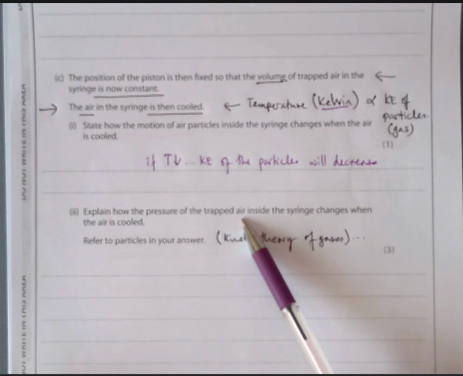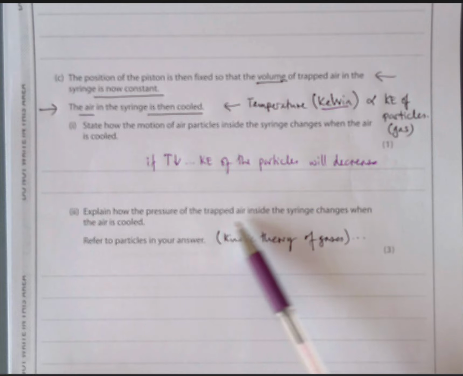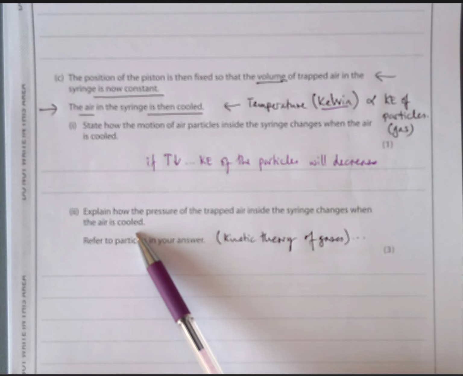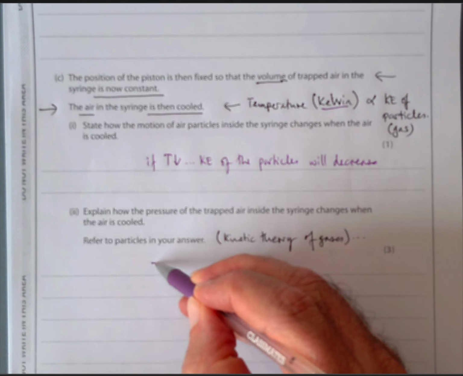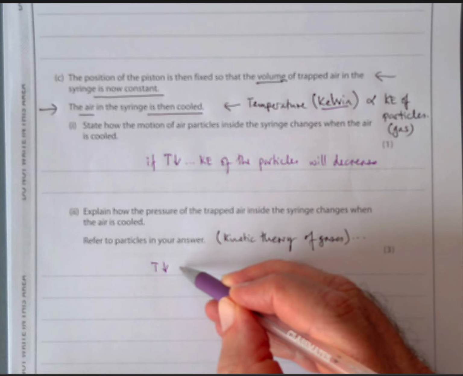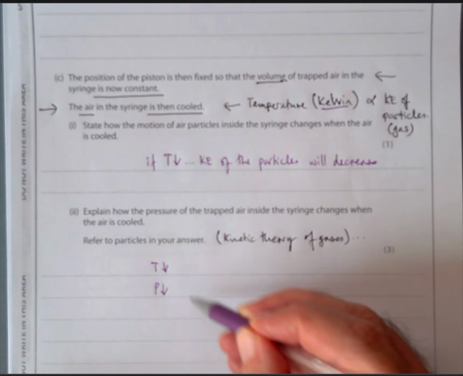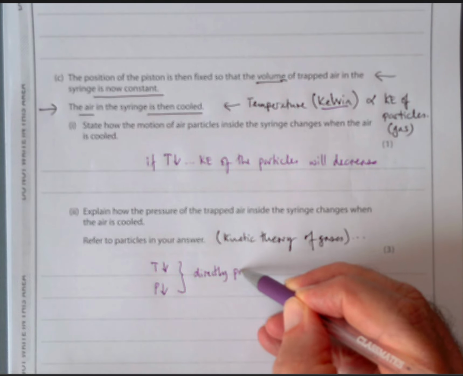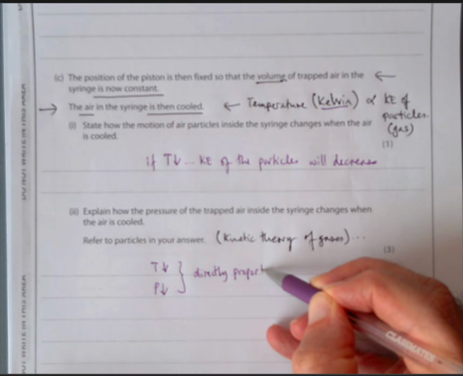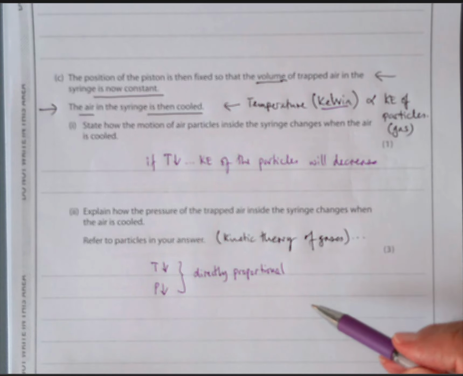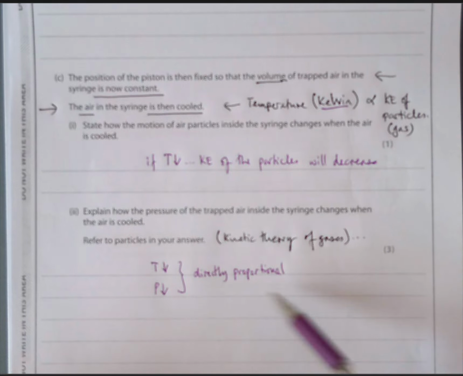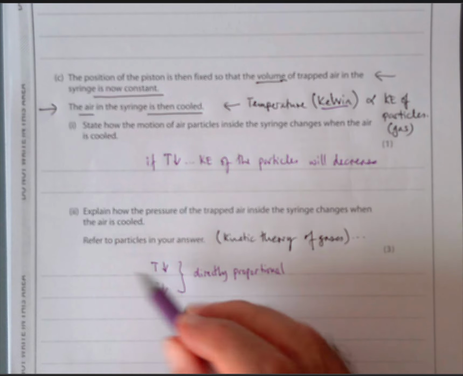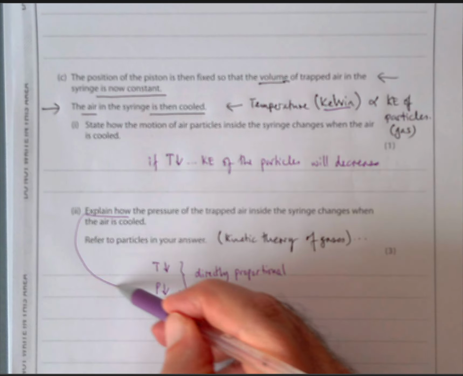Explain how the pressure of the trapped air inside the syringe changes when the air is cooled. Okay, well, if the temperature goes down, the pressure law says that the pressure will go down. They're in line. These are directly proportional. Okay, if one goes down, the other goes down. Unlike Boyle's law, where if pressure goes up, the volume goes down. They're inversely proportional. These are directly proportional. So if the temperature goes down, then the pressure goes down. But explain how. It wants you to say how the pressure goes down.